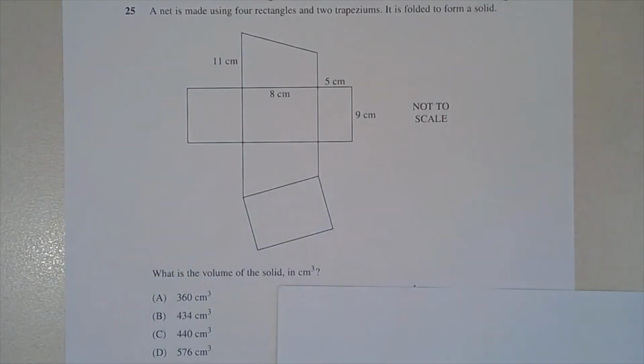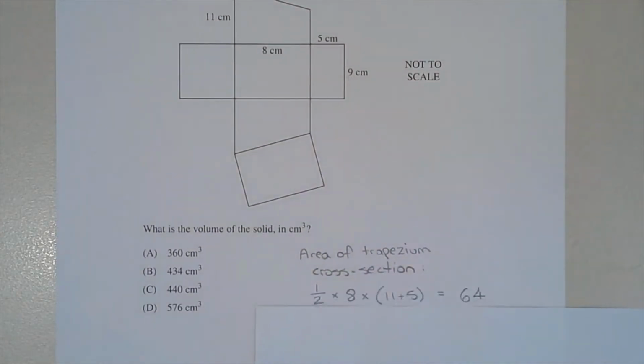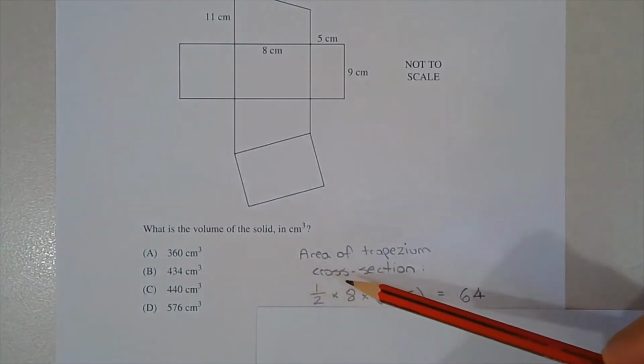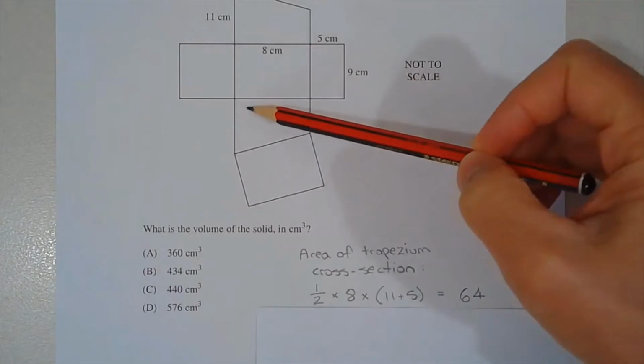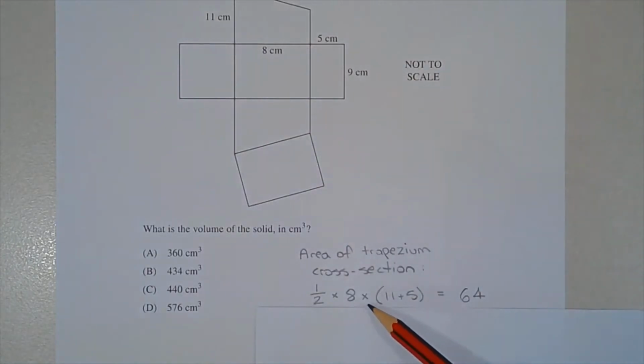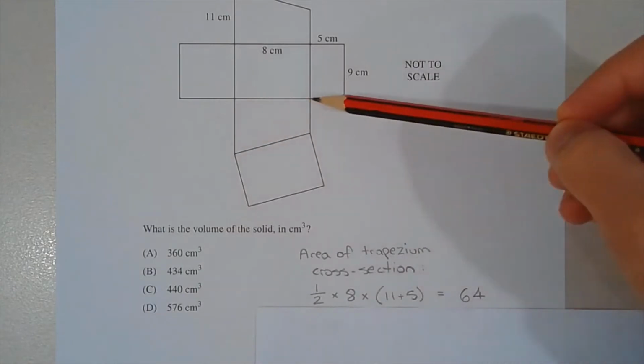So to find the volume of this shape, we need to find the area of the cross section, which is the trapezium, and then we multiply that by the depth of the tunnel or the height of the prism, whichever way you want to look at it. So the area of the trapezium cross section, so let's move the page up a little bit, is half multiplied by the distance between the parallel sides, which is 8 centimeters, multiplied by 11 plus 5. So that's the bottom side of the trapezium plus the top side of the trapezium.